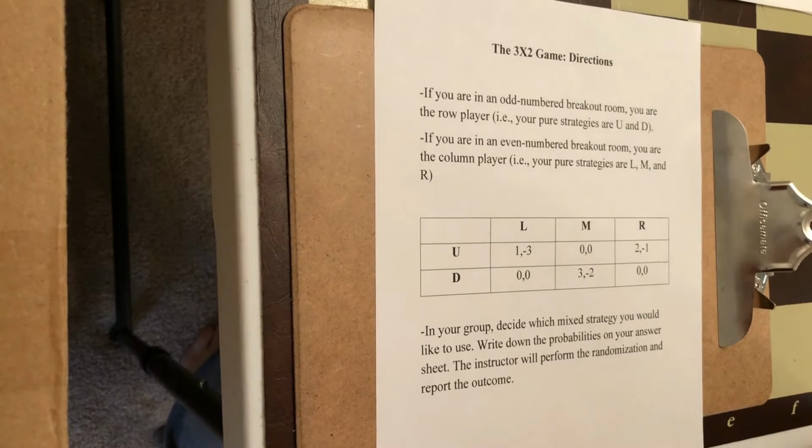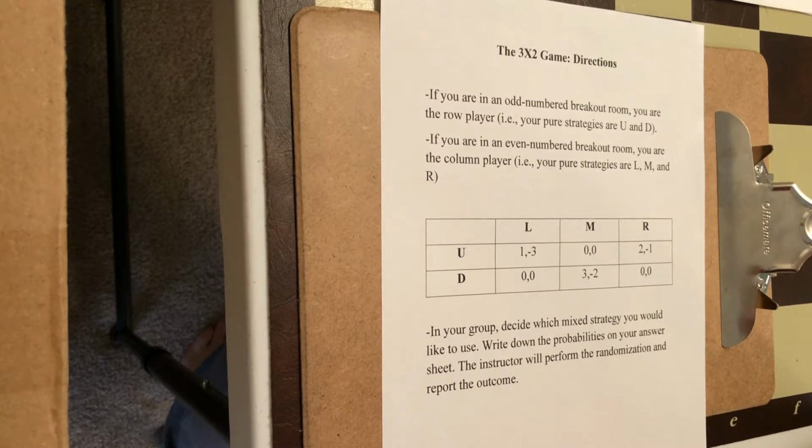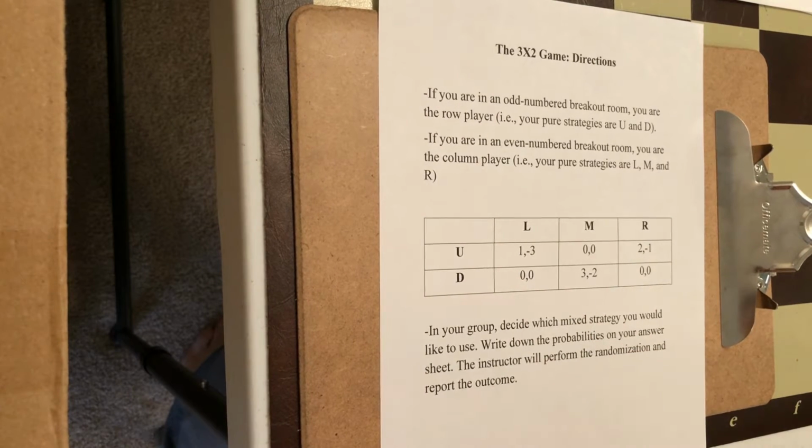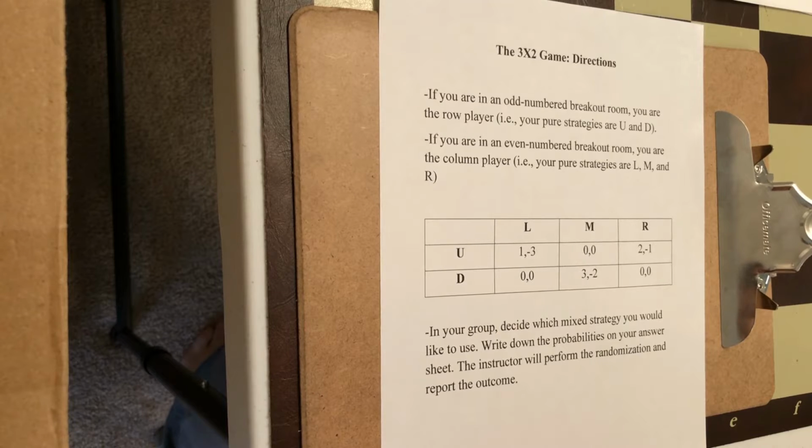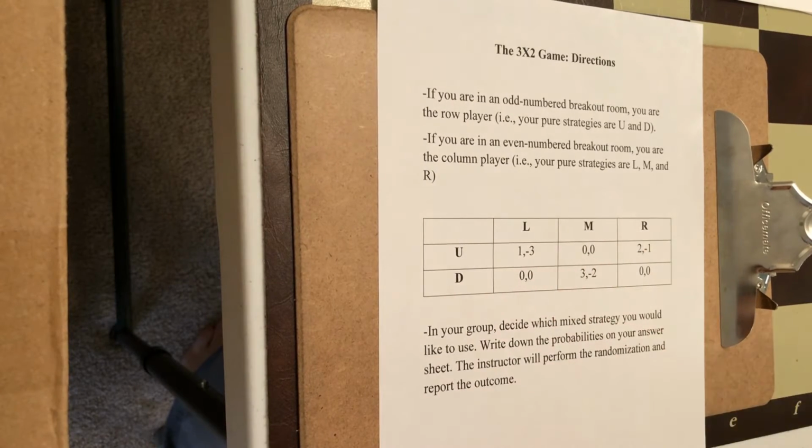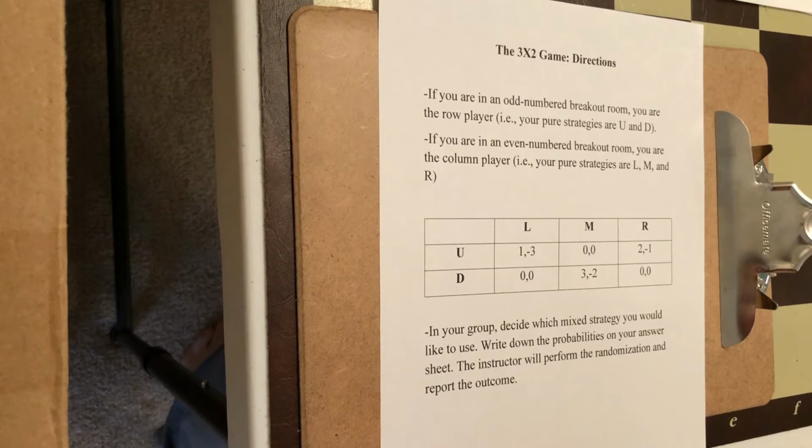Hello, game theorists. So we just finished playing our 3x2 game. I think all of our row players said they want to play U with probability 2/3 and D with probability 1/3. Our column players, though, didn't always agree on how to mix between L, M, and R. So let's see how this game should work.